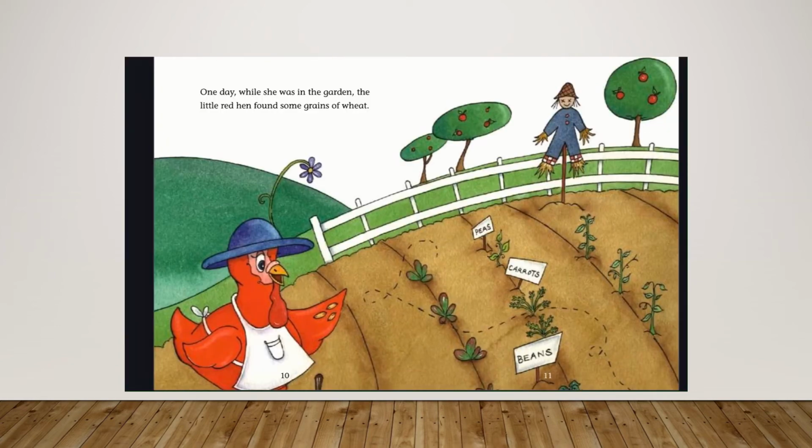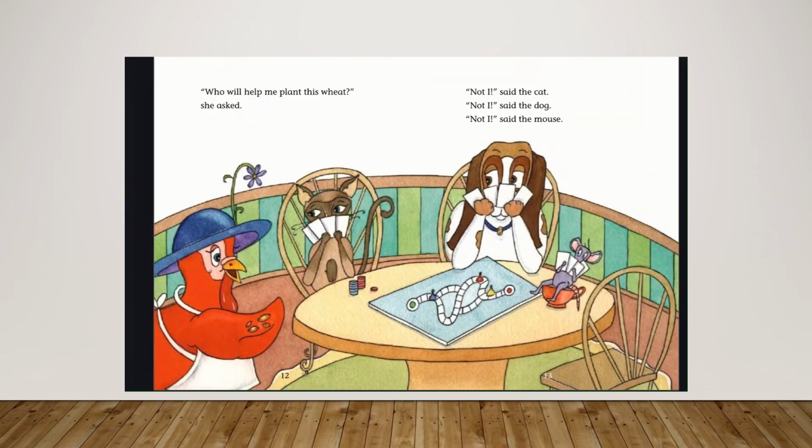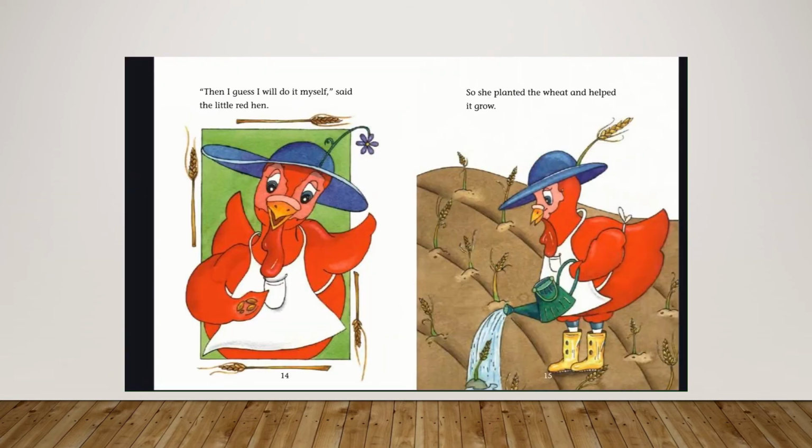One day, while she was in the garden, the little red hen found some grains of wheat. "Who will help me plant this wheat?" she asked. "Not I," said the cat. "Not I," said the dog. "Not I," said the mouse. "Then I guess I will do it myself," said the little red hen. So she planted the wheat and helped it grow.